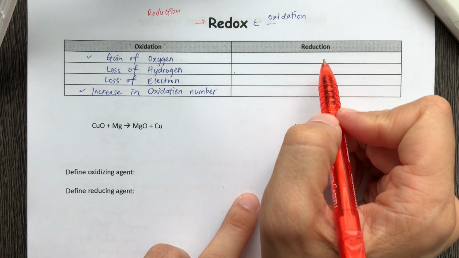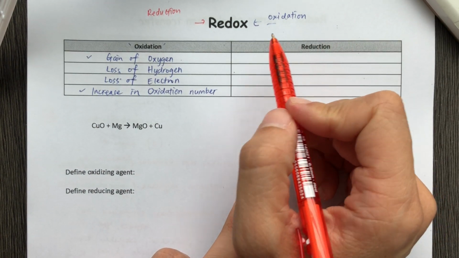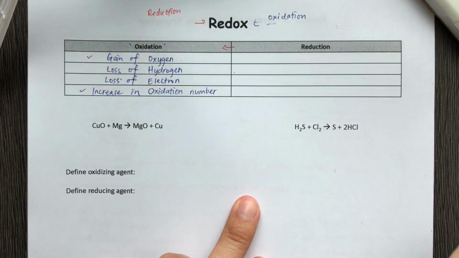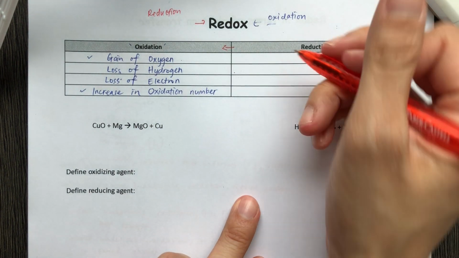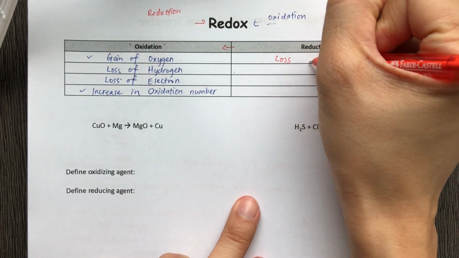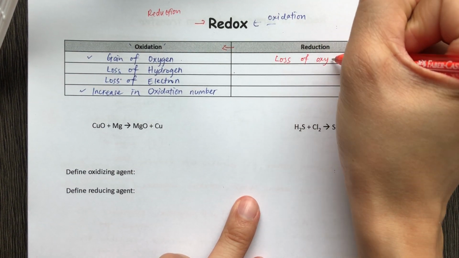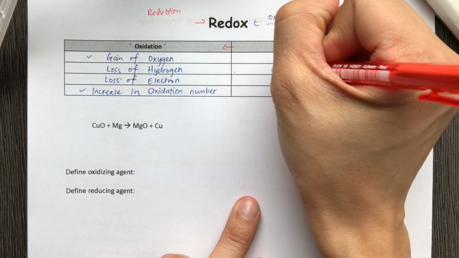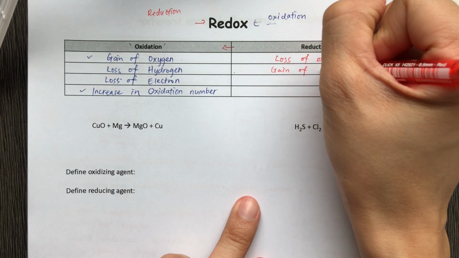Next, how do you define reduction? Simple. Reduction is the exact opposite of oxidation. So how do you define it? Loss of oxygen. That's reduction. The second definition, gain of hydrogen.